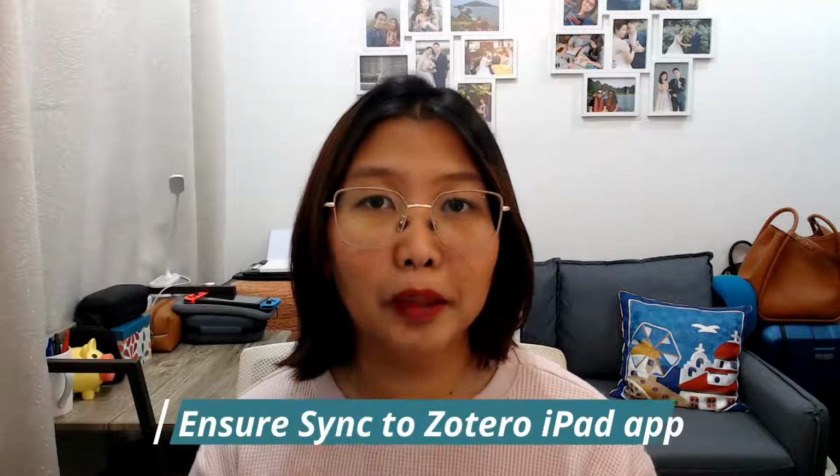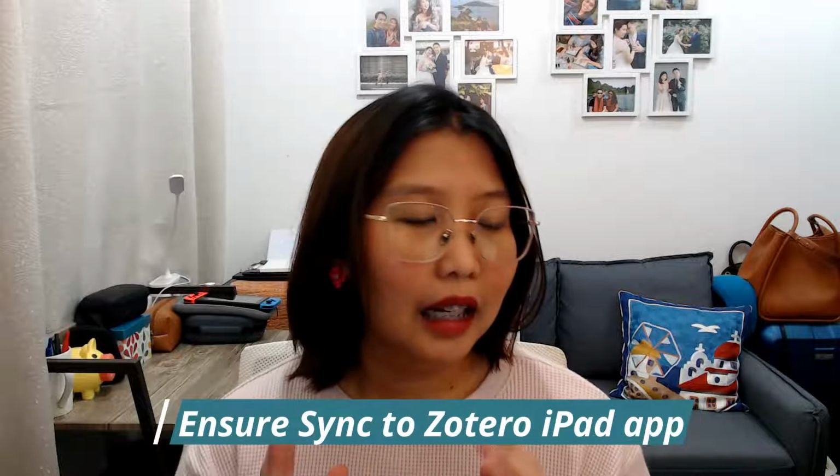After I have everything in my Zotero desktop app, I sync those items in my Zotero library, and I also open up Zotero on my iPad so that I have Zotero synced on my iPad. Once I have them on my iPad or my desktop, I can do offline reading and highlighting using the Zotero app on iPad or the Zotero desktop app for PC.